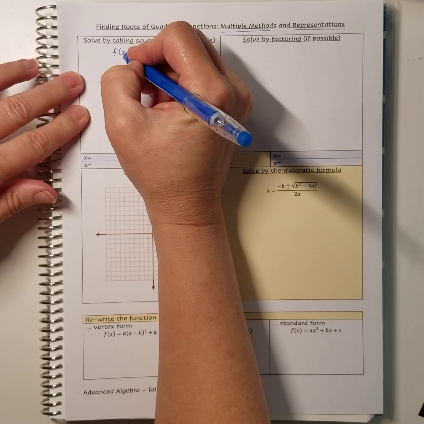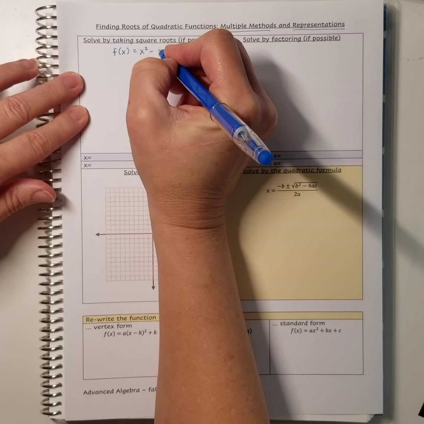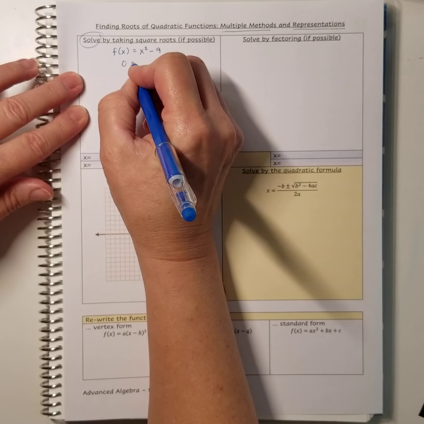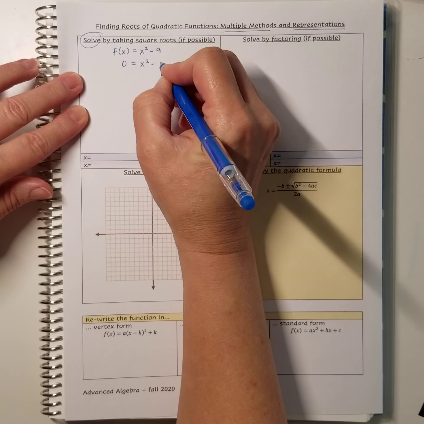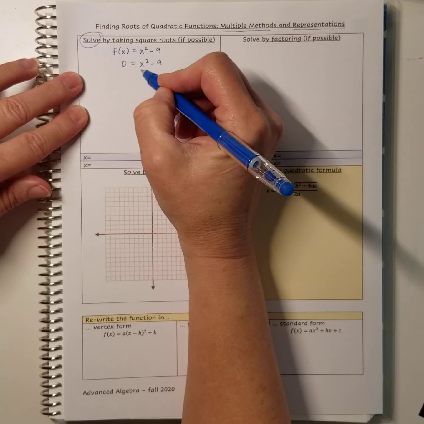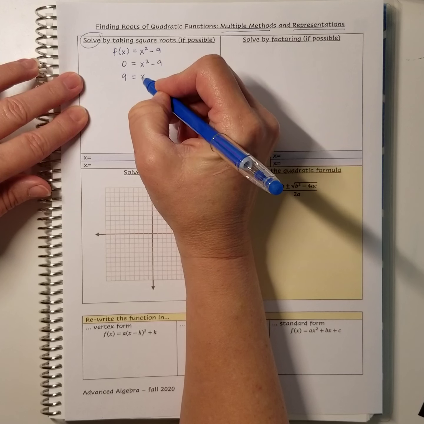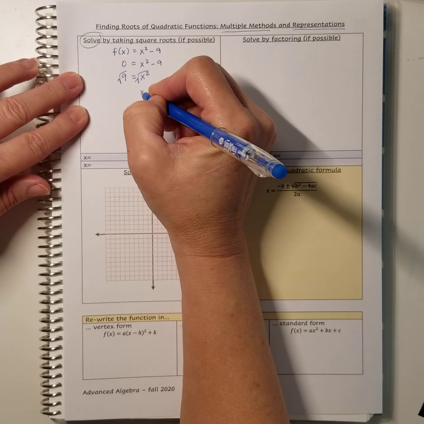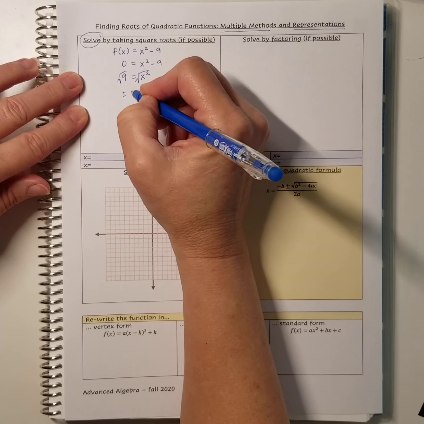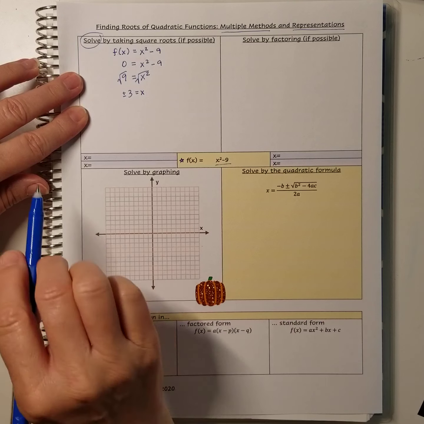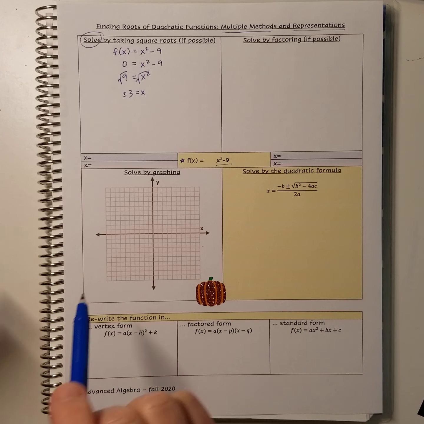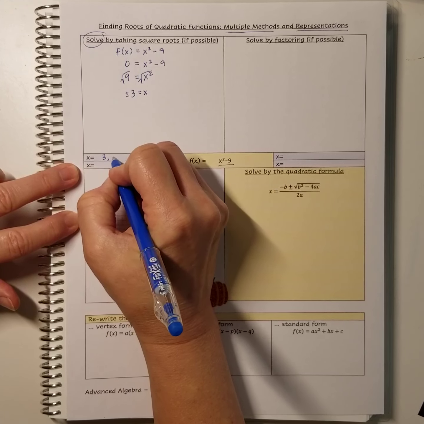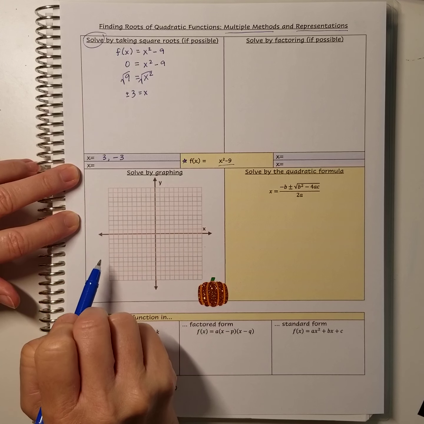So if we rewrite the function here, our first step when it says to solve means to substitute 0 in for f of x or for y, and then solve for x. So we'll add 9 to both sides, which will give us 9 equals x squared. Then take the square root of both sides, which will show that x is going to be plus or minus 3, because that's our square root of 9. And so when it says solve by taking square roots, that's what we want. So our solutions down here are x equals 3 and negative 3. That's where we'd put our solutions.